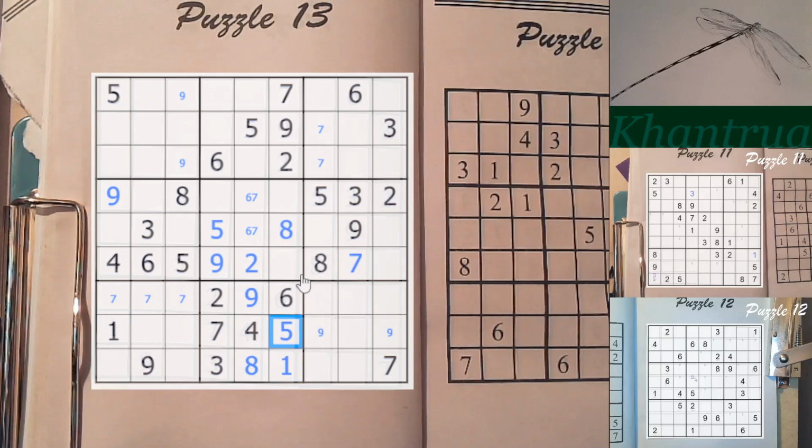See how pencil marking works? Works wonders. And now we can see that 1 would have to go here because it can't go here. So now we know that's a 1. And then the other two numbers that go in here would be 3 and 4, it looks like. And we know 4 can't go here and 3 can't go here. So this is a 3. This is a 4.